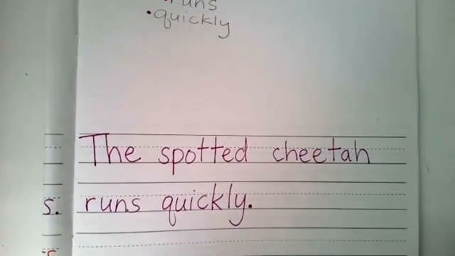I only have one thing I would have you add. What's your word that describes what the fish looks like? Well, up here it's orange. Orange. Then that should be in your sentence. Good, you had it. So the orange fish swims in the water quickly. I love that, Carrington. Nice job. James, would you like to share? The spotted cheetah run quick. Quick. Good job, James. Thanks for sharing.